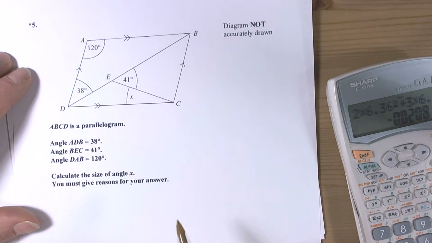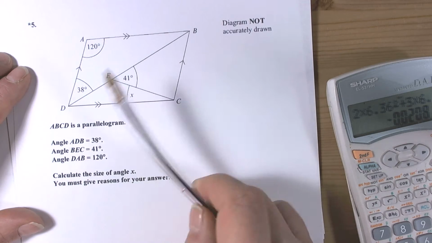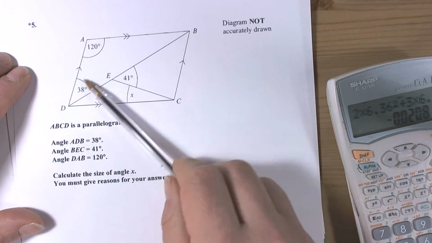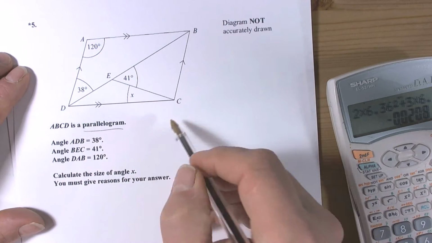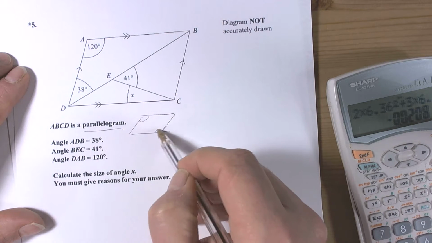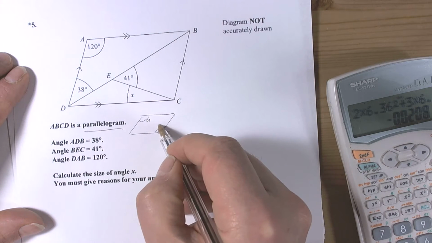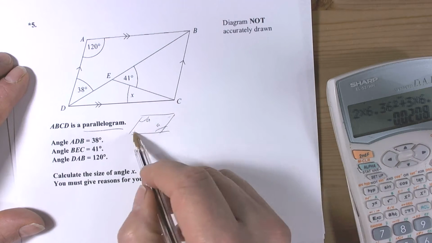Okay, so we've got a question here involving parallel lines shown by the arrows, and it's got a transverse line across. It's a parallelogram, and we should recognise then there's lots of things going on here if it's a parallelogram, because vertically opposite angles in a parallelogram are equal. So whatever that is, it'll be the same as that one, and the same as the opposite side.